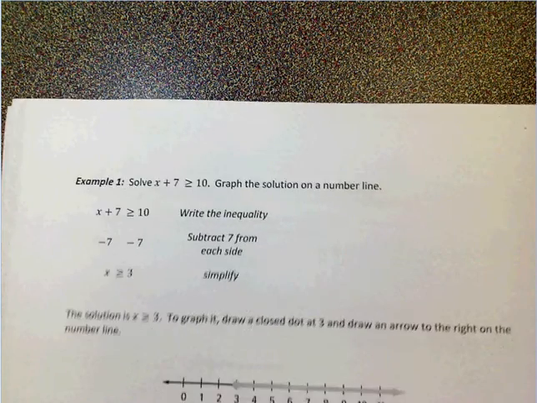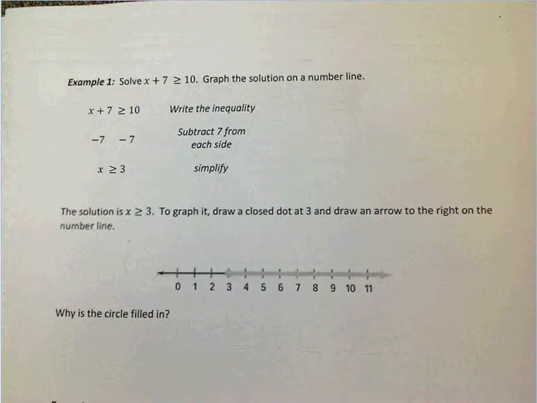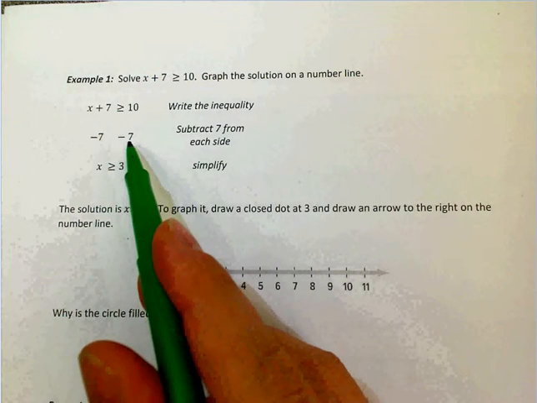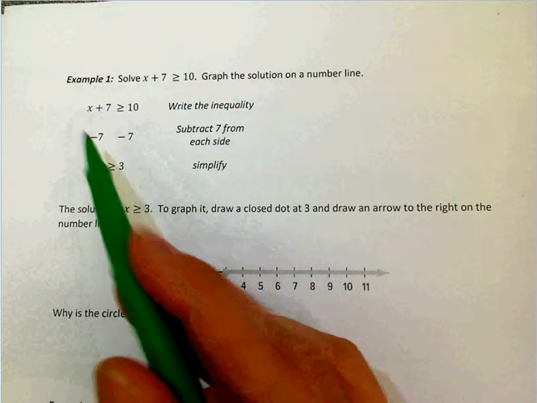Take a look at example 1 on the top of the next page. We have x plus 7 is greater than or equal to 10. So in order to undo the addition, we must subtract 7 from each side. So once we did that, we subtracted 7. 7 minus 7 is 0, so we just remain with our x.